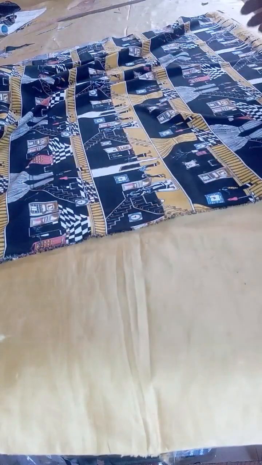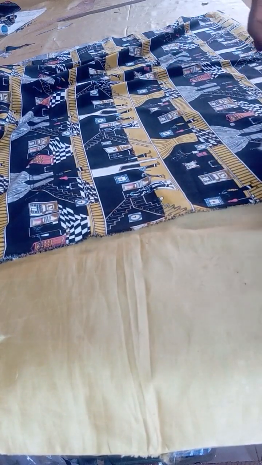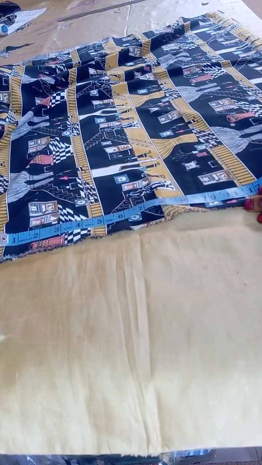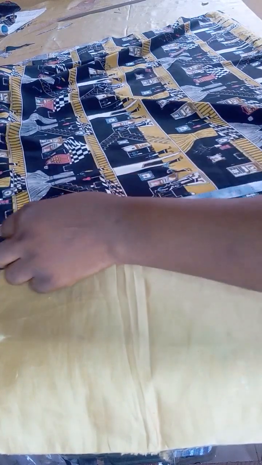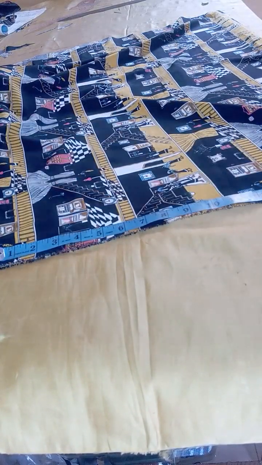I'll take the hip measurement that I use for the waist, which is 44 inches. I'll divide it by 2 now, which is 22 inches. So I'll cut a long fabric of 22 inches.